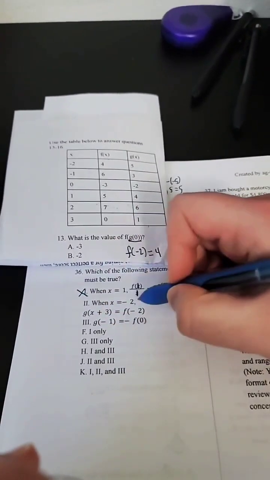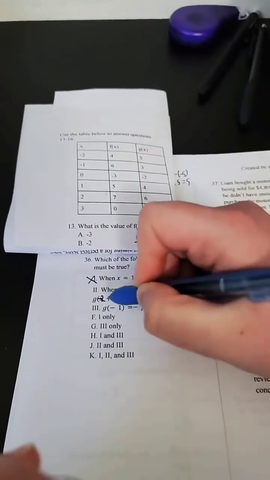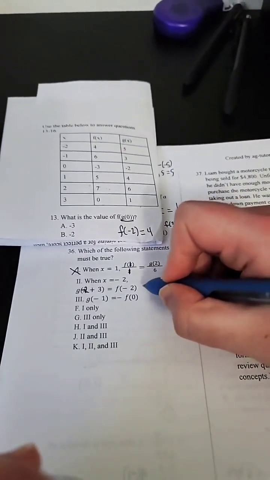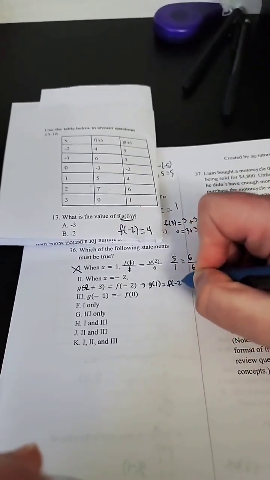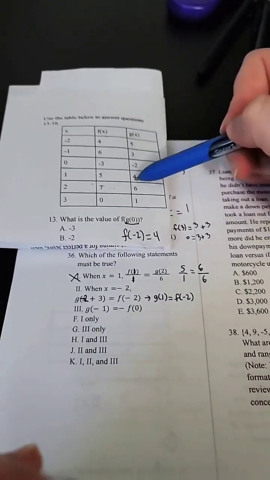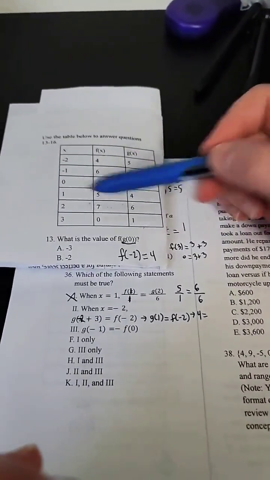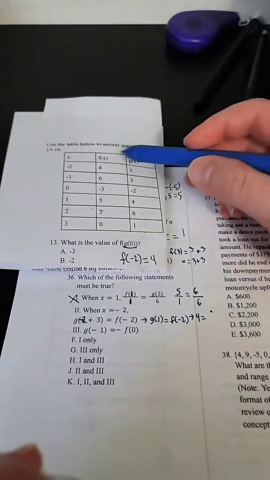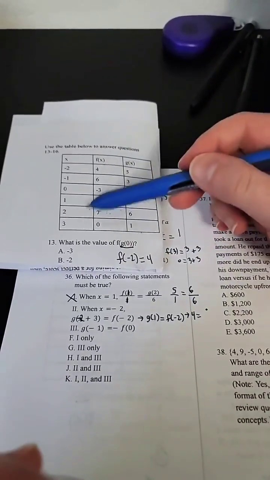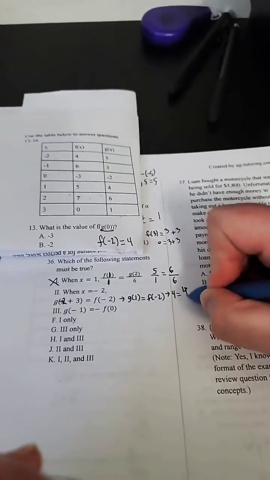So not that one. Let's go to when x is equal to negative 2. Plug in negative 2 here. g of negative 2 plus 3, negative 2 plus 3 is just 1. So g of 1 has to be equal to f of negative 2. g of 1 is 4, and f of negative 2 is also 4. So they're equal to each other.